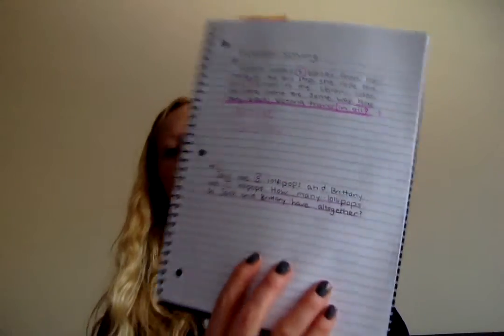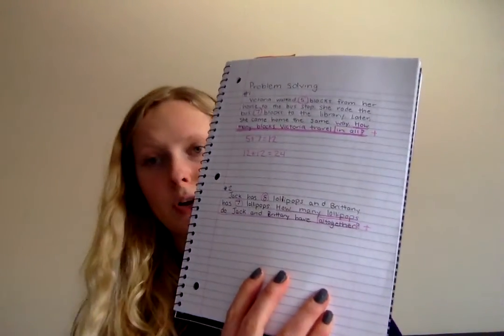All right. The next step is to box our action words, which are usually in the question. I'm going to box "all together" because that is showing us that we are going to be doing another addition problem. All right.